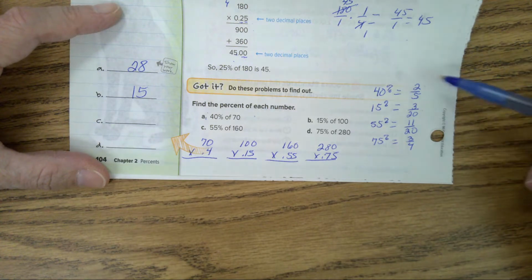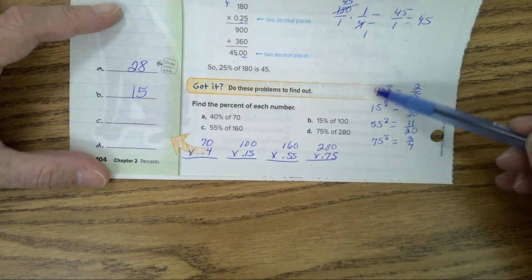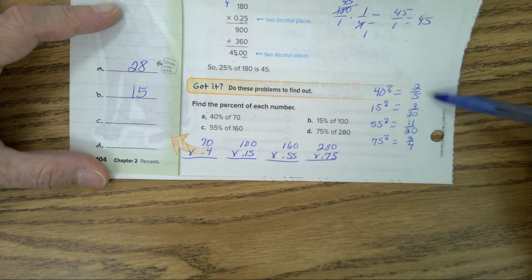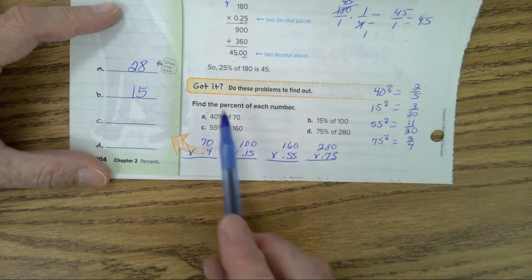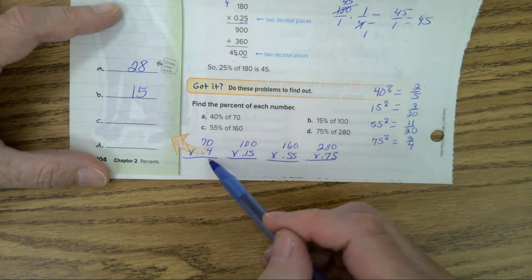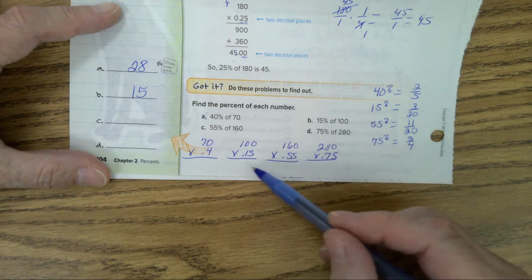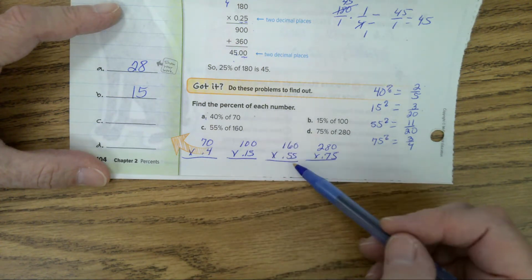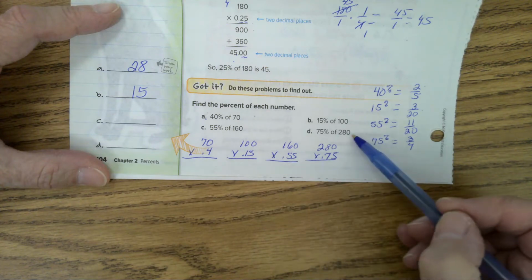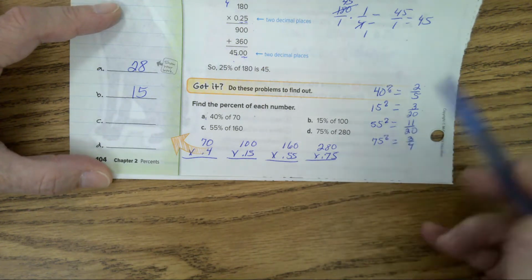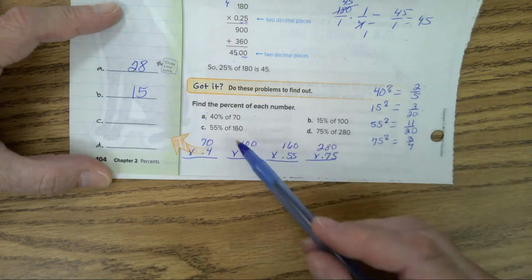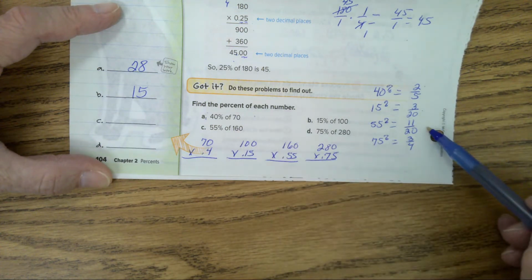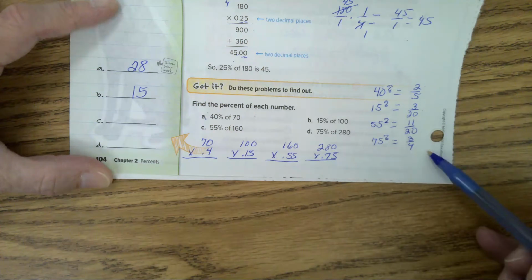So as you can tell, I changed my percents to fractions. Here I changed them to decimals. You can do it either way. You can take 70 times 0.4, 100 times 15 hundredths, 160 times 55 hundredths, 280 times 75 hundredths, or 70 times 2/5, 100 times 3/20, 160 times 11/20, or 280 times 3/4.